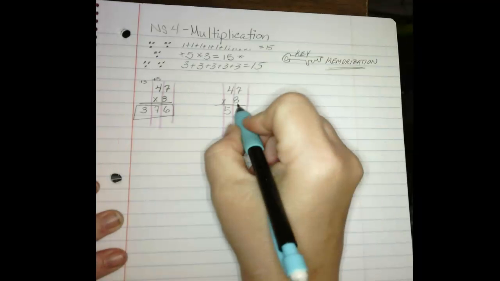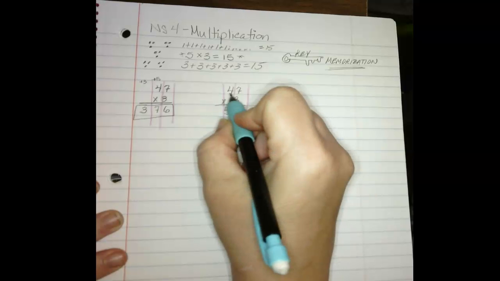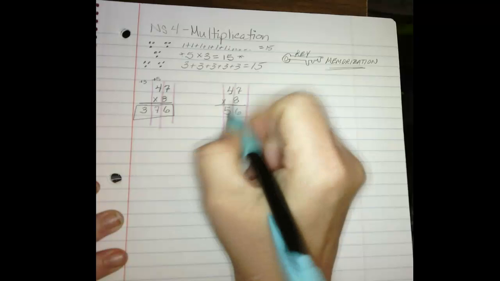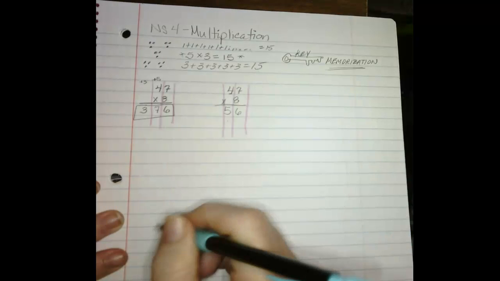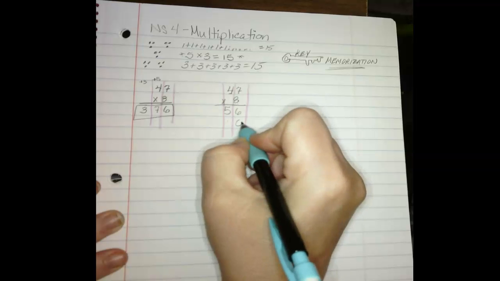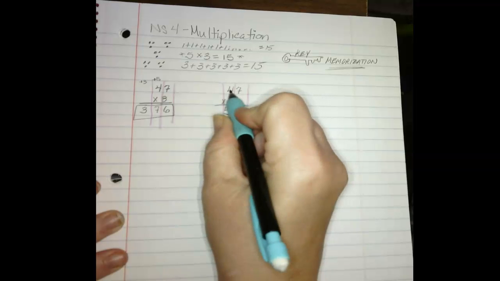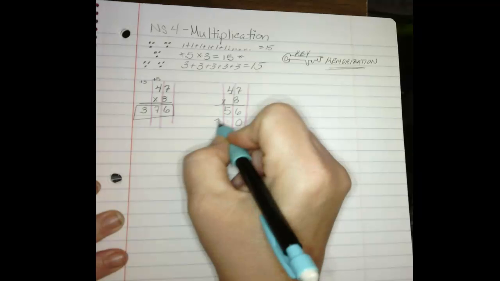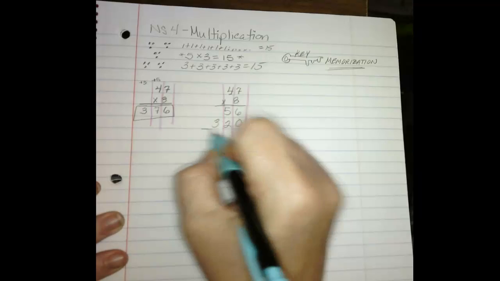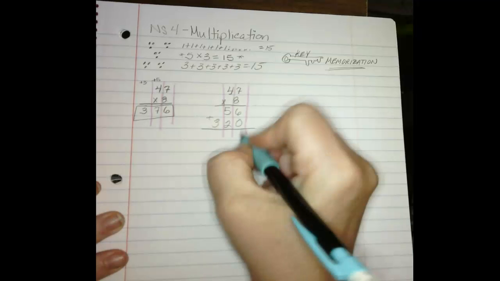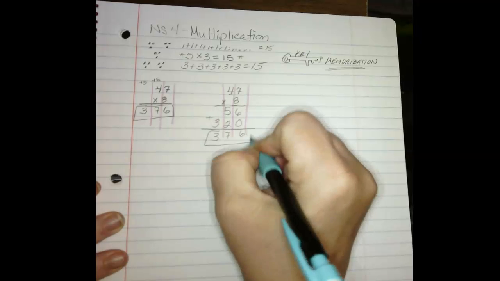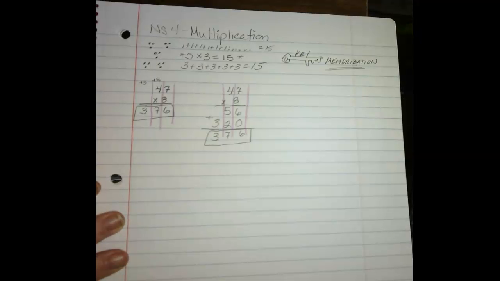This way, because I'm remembering that this is a 40, I need to put my answer starting here. I'm moving over to the tens place, so I'm going to stick a 0 there, and 8 times 40 is 320. And now I add this together and I get 376, the very same answer.